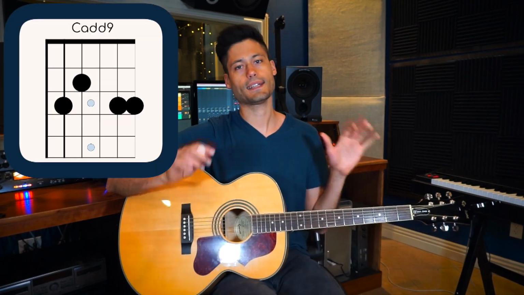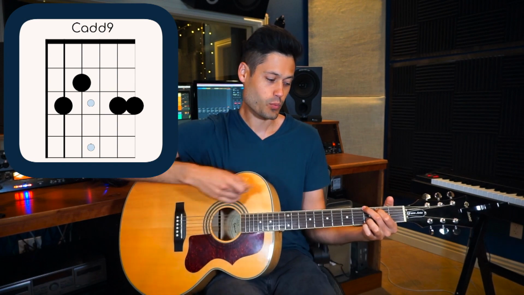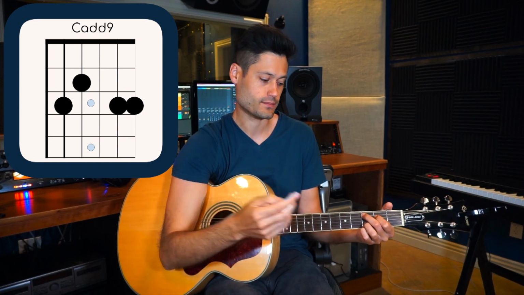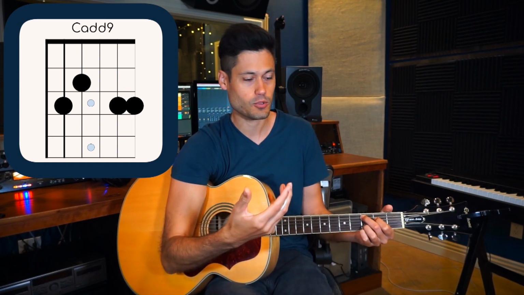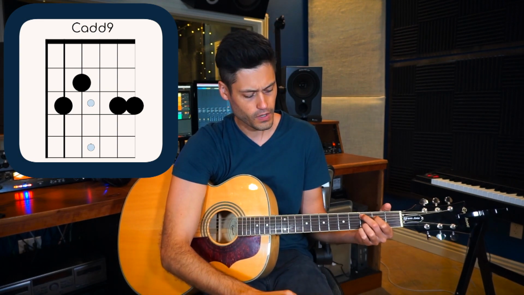So, all that to say, here's a fancy C add 9 chord. It's really easy enough to get from G to the C add 9. You probably already know this chord. So, try not to spend too much time on it, and don't leave me here because I'm going to add some more stuff to this.